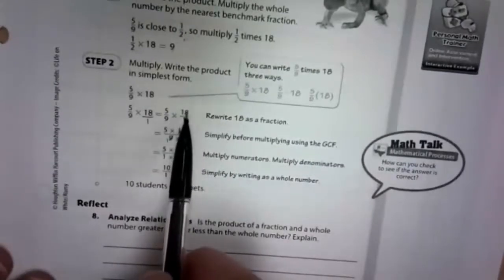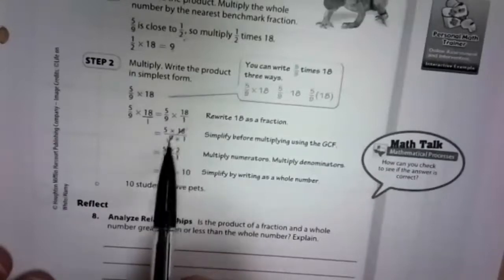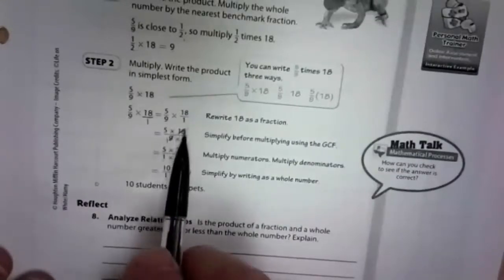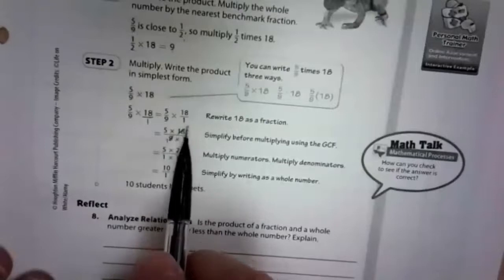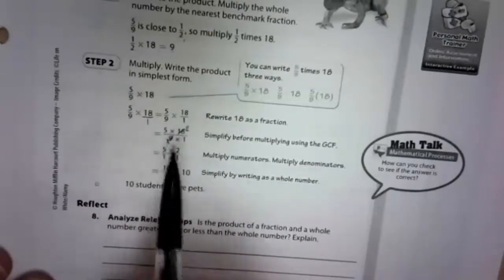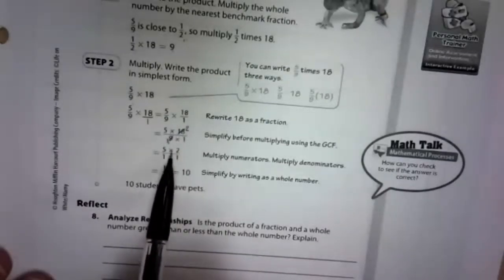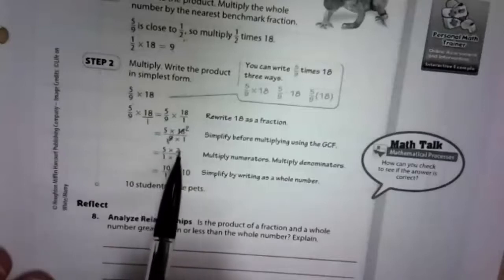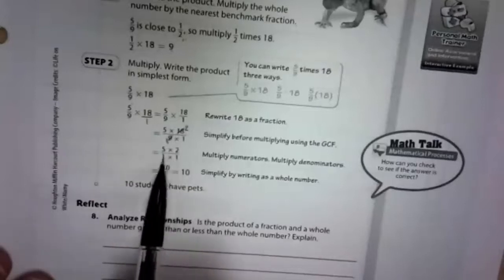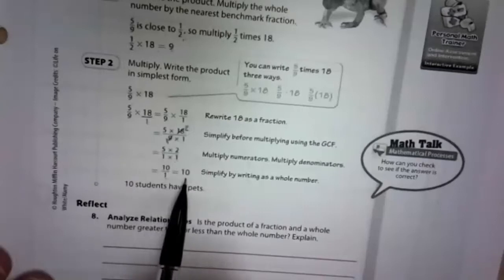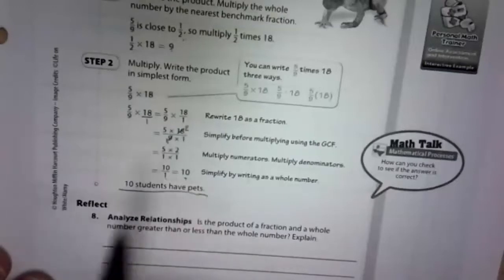If you noticed, 18 and 9 are both divisible by 9. So 18 divided by 9 is 2. 9 divided by 9 is 1. Then we just multiply top times top and bottom times bottom. 5 times 2 is 10 in the top. 1 times 1 is 1 in the bottom. So your answer is 10 over 1, which again is just 10. So 10 students have pets.